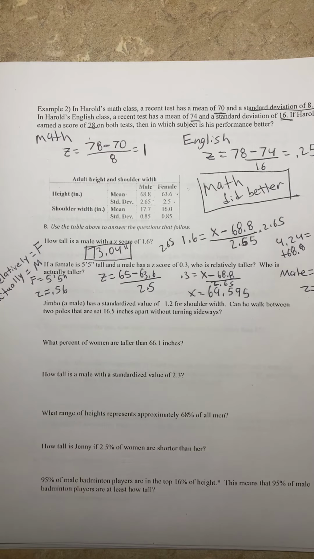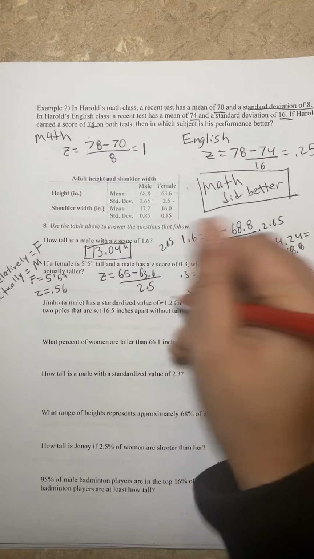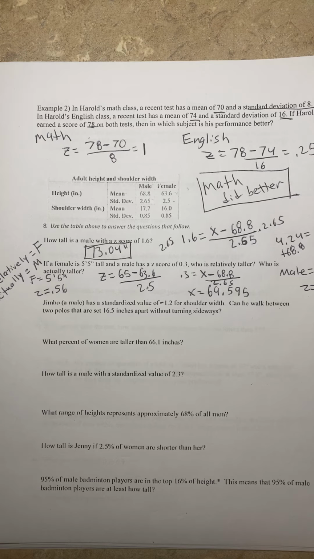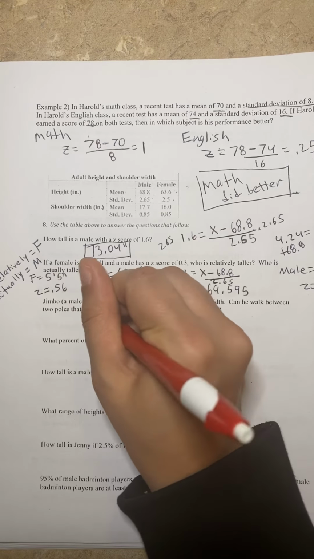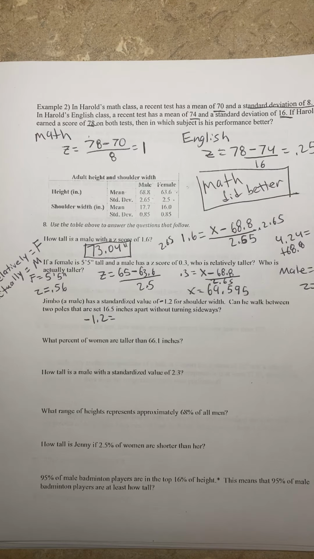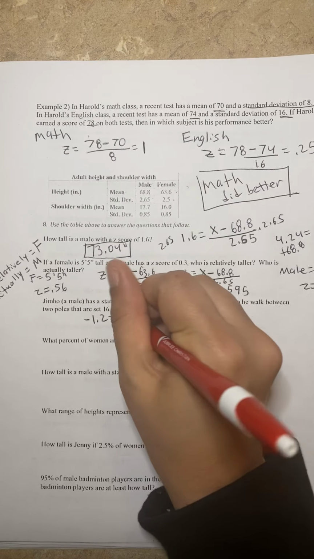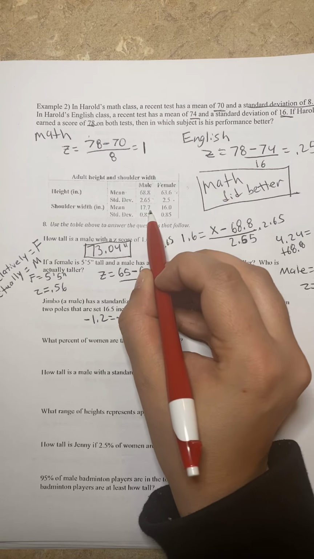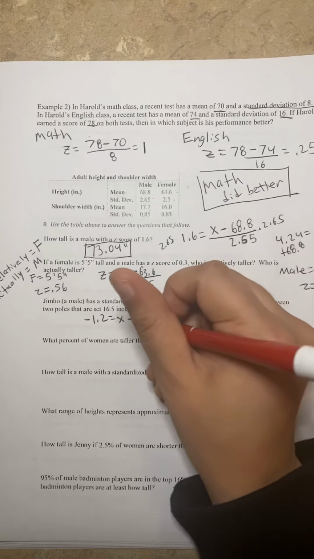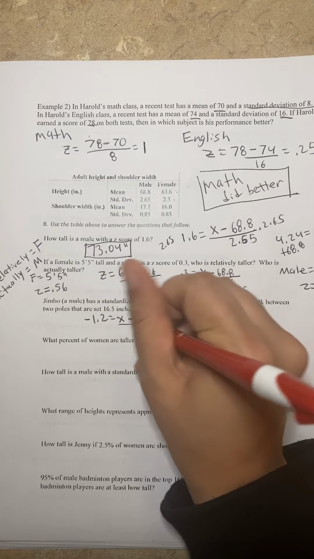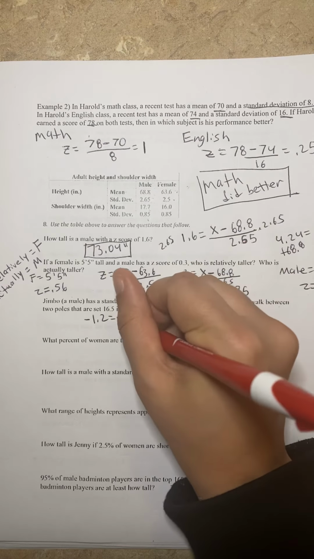Then we've got an example where Jimbo, a male, has a standardized value of negative 1.2 for shoulder width. Can he walk between two poles that are set 16.5 inches apart without turning sideways? So we need to look at his shoulder width this time. We know that his Z-score is negative 1.2. We don't know what his actual shoulder width is, so we're going to label that as x, minus the male shoulder length, because it says Jimbo's a male, 17.7, over the standard deviation, which is 0.85.